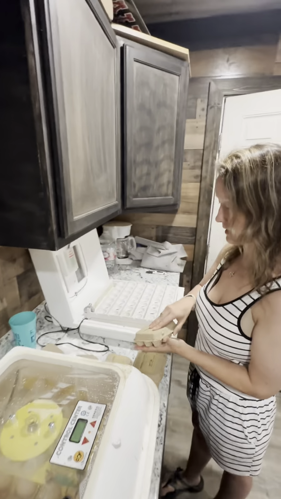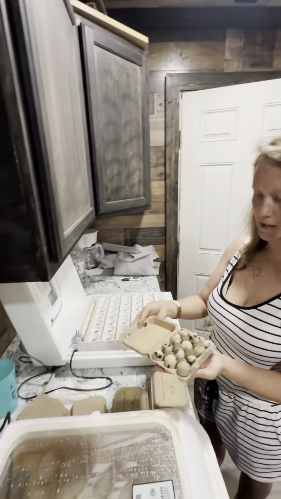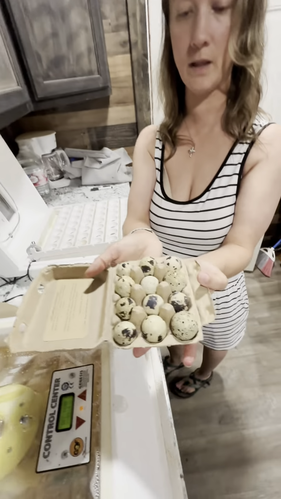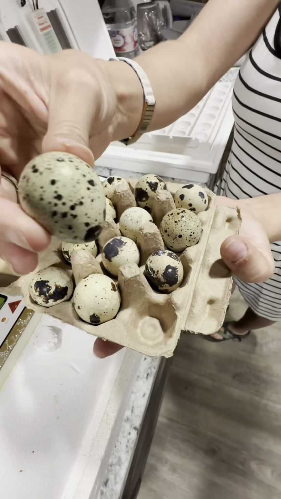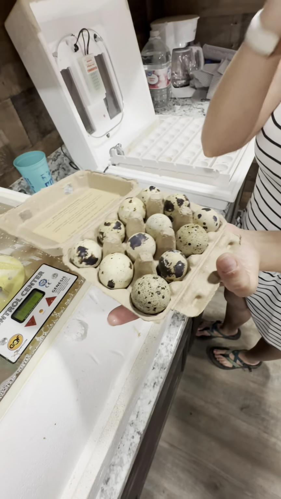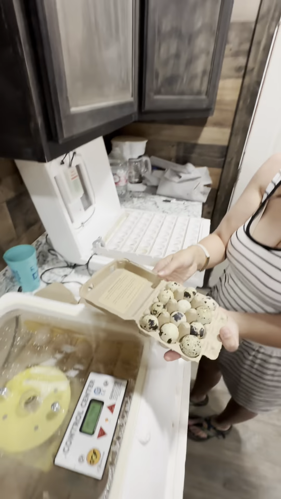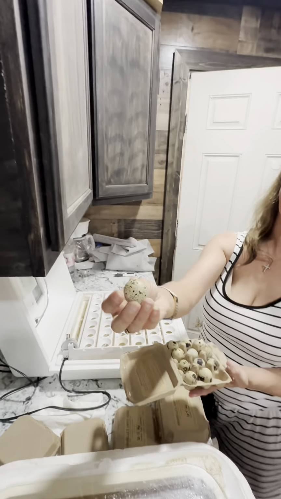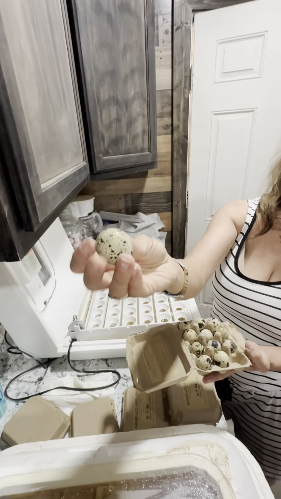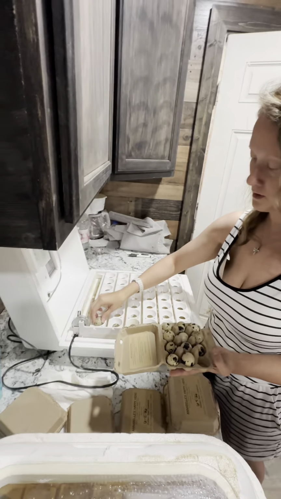Anything better than that is phenomenal. So here's our Coturnix quail eggs. They're really pretty. We get some really big ones, some really pretty ones, some blue speckled. As you can see, they lay all different kinds of patterns. So again, same thing with the chicken eggs. You want to go big side up, pointed side down.